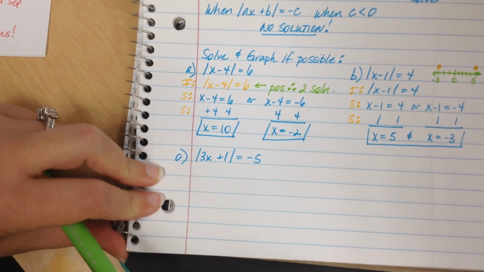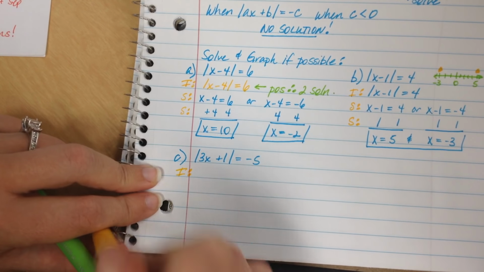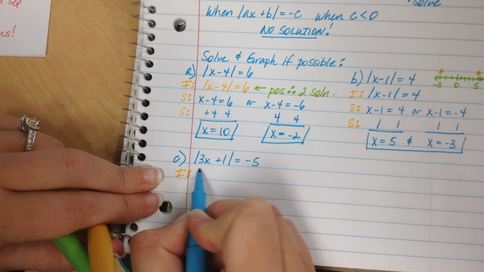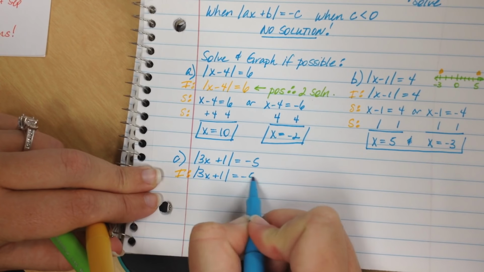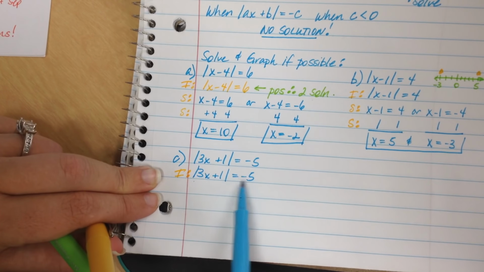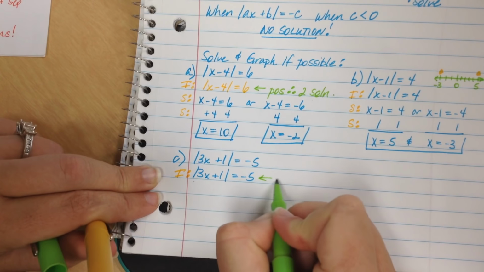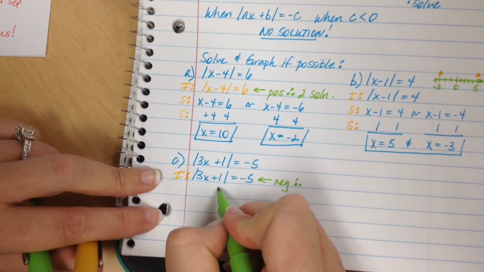Okay, our first step always is to isolate, meaning we want to get the absolute value bars alone. They're already alone, so my isolation stage is already being taken care of. So I have absolute value bars equal to a negative number. Can I have that? Hopefully you said no. This is negative. Therefore, I have no solution.